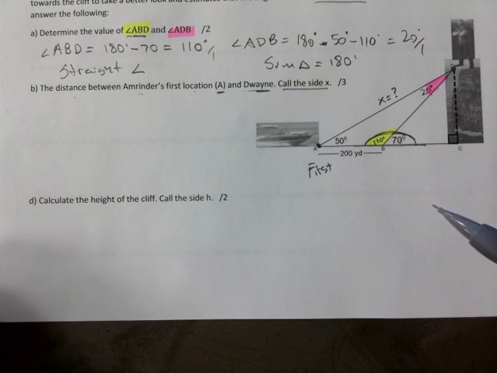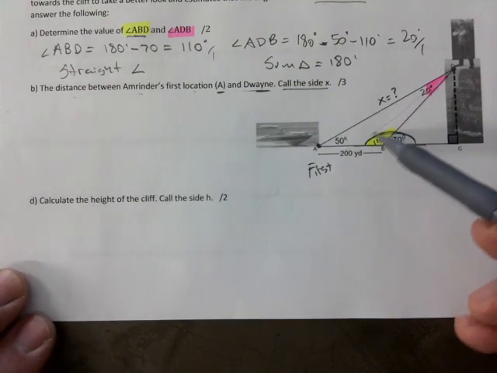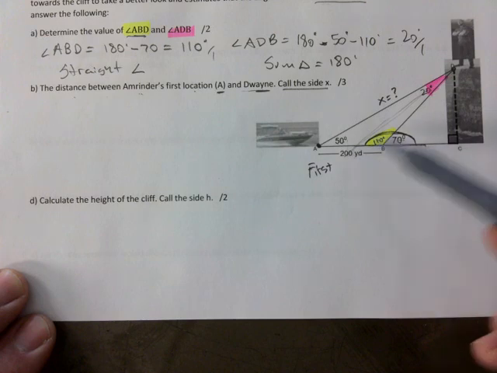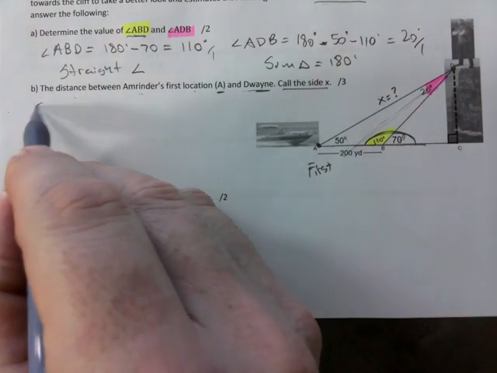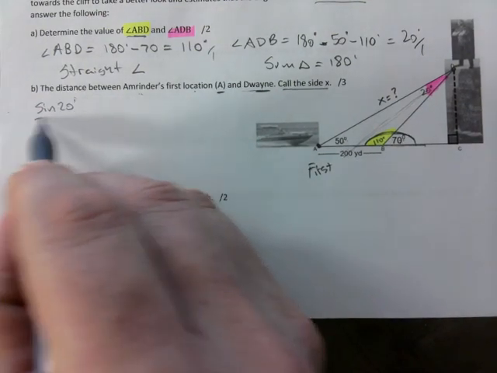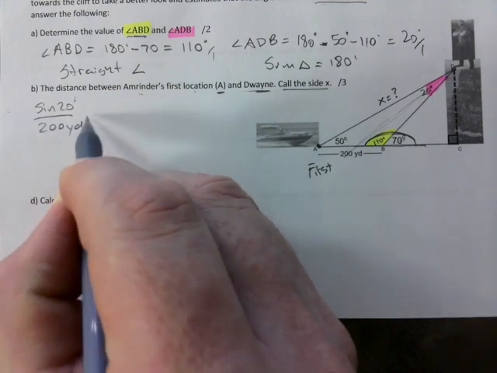Brave volunteers? Sine law? You were going to say that? Okay, thank you. So 20 meets 200. I don't like that too much. I try to stay away from that on a test. 20, 200, you might mix that up. But anyways, it happens. So sine, yes, sine of 20 over 200 yards.